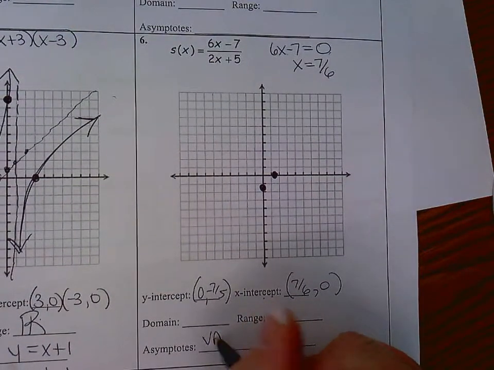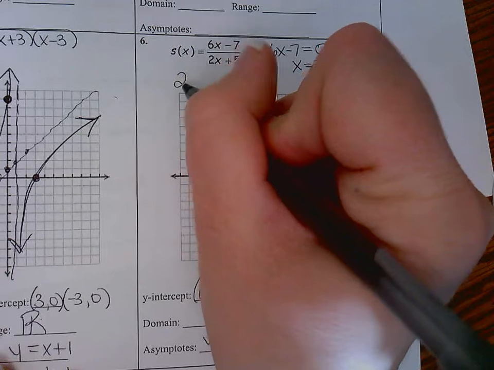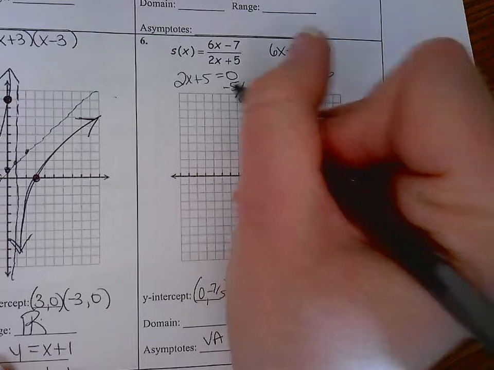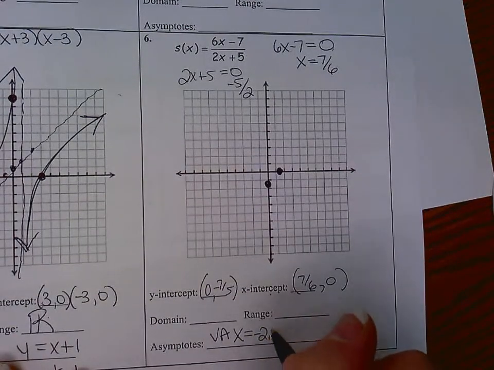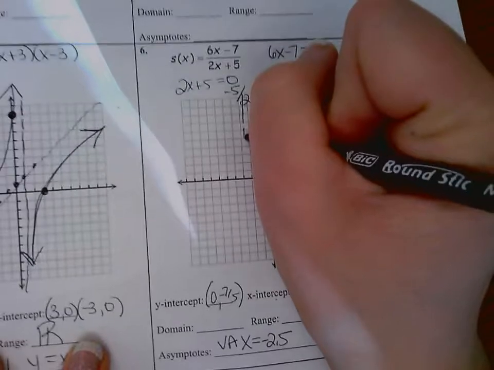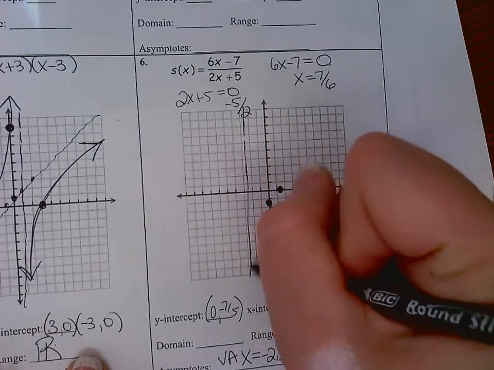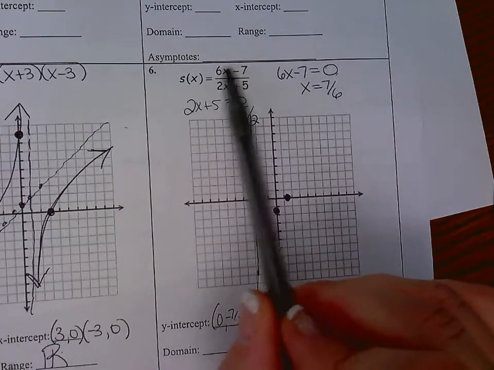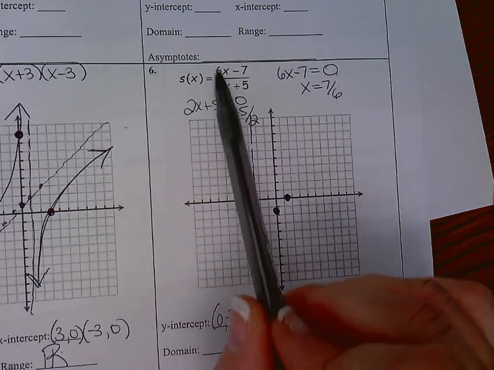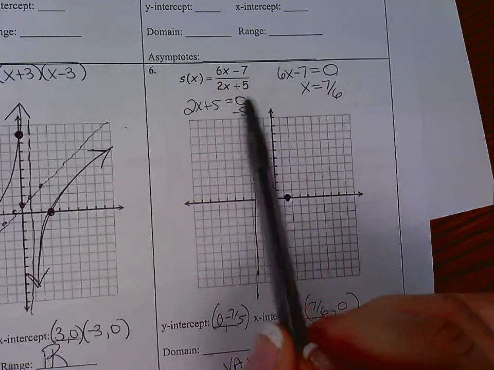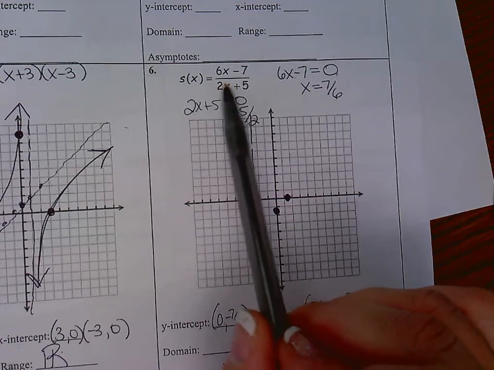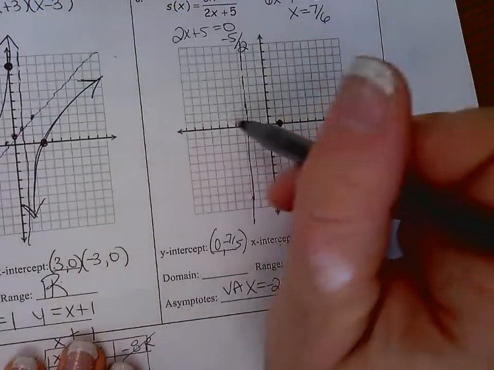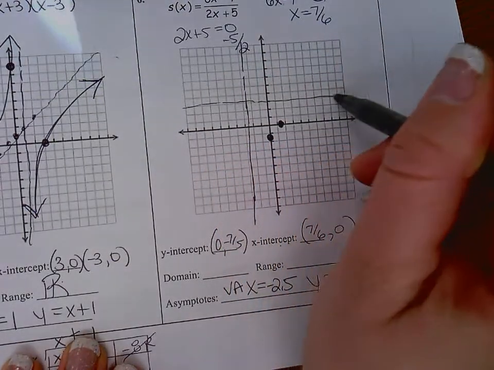My vertical asymptote, what will make this denominator equal 0? Negative 5 divided by 2. So x equals negative 2.5 or negative 5 halves. Okay, negative 2.5. And then remember, when the powers are equal, linear function, you're going to strip those coefficients of x. This is going to grow at the same rate. So like 6 billion divided by 2 billion. Those are the significant terms. 6 halves is the same as 3. So this is going to have a horizontal asymptote at 3.